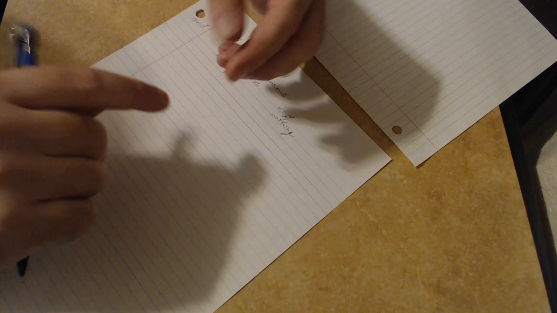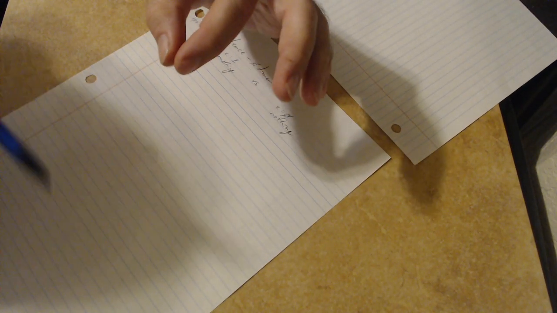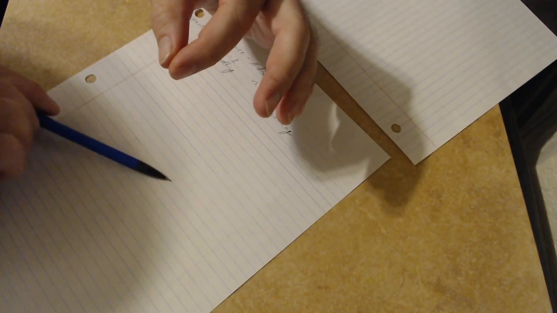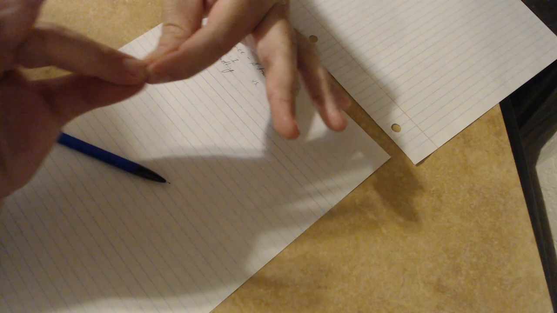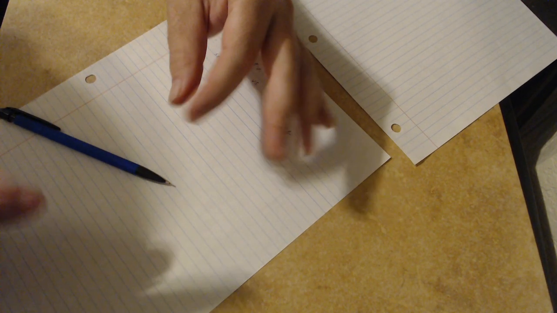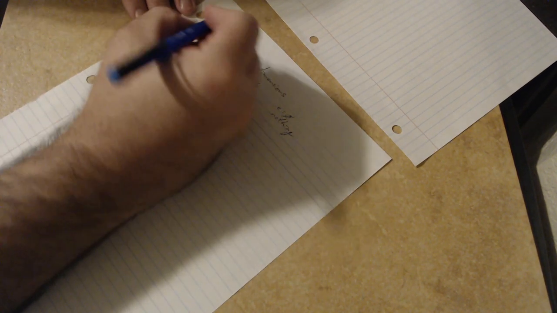But now we can take that point, right? So say we've got a point right in there, and we take that point and we stretch it, and we get a line. So now we can have length on our line.